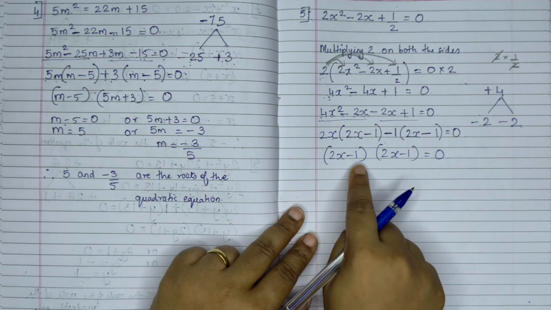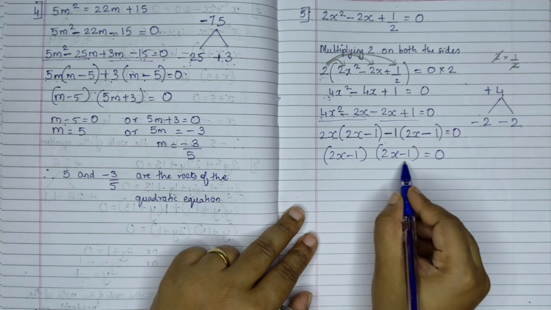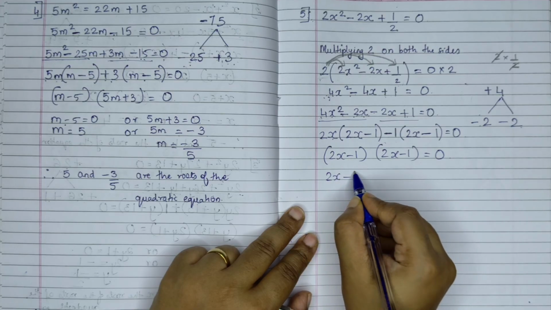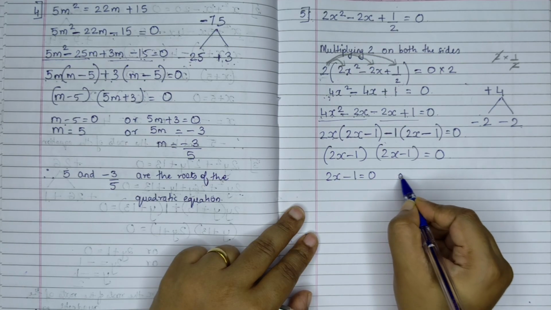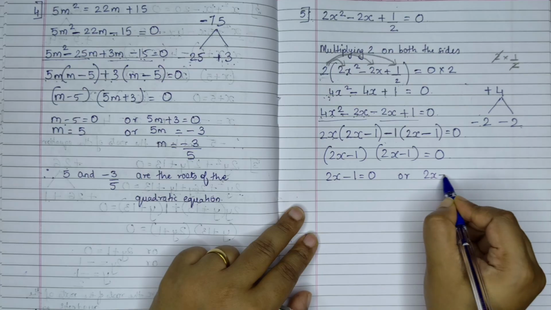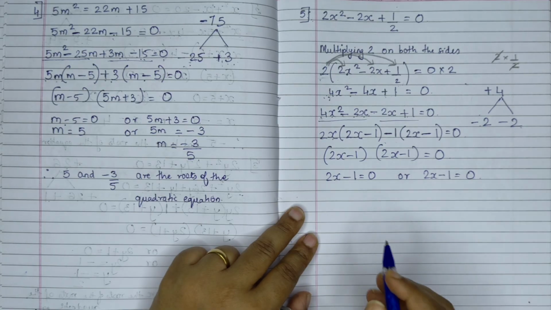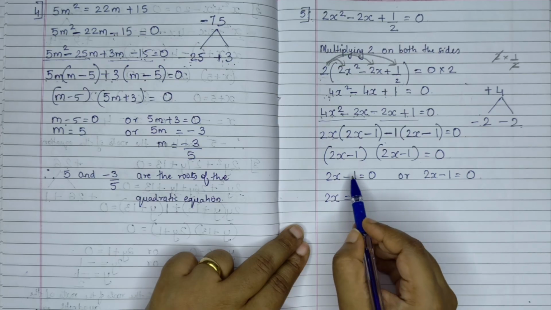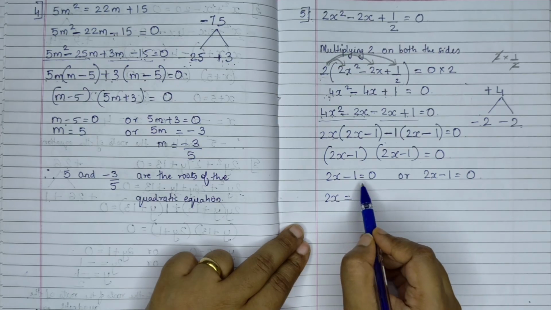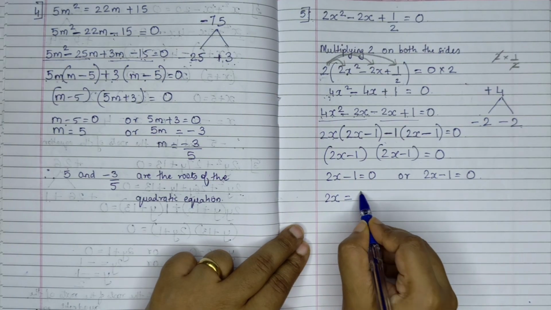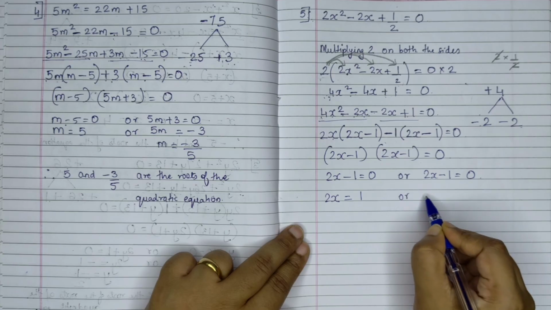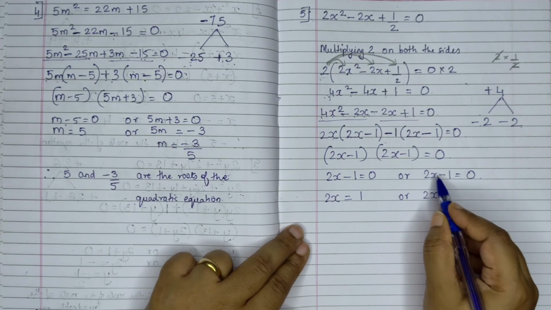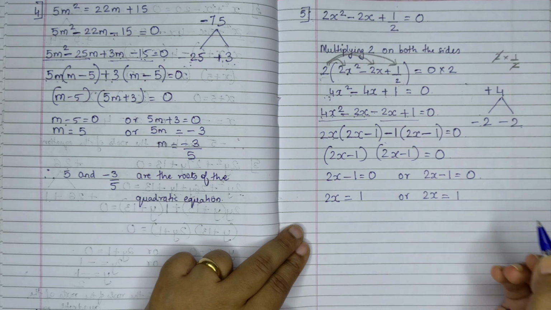Now 2x minus 1 is equal to 0, or again 2x minus 1 is equal to 0. Now 2x is equal to, this minus 1 when you bring it to the right hand side will become plus 1. Same way 2x is equal to, again minus 1 on the right hand side will become plus 1.